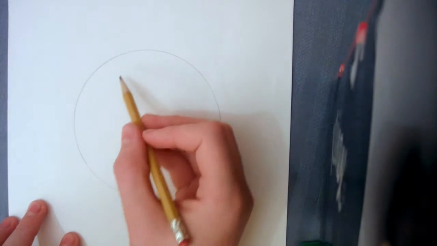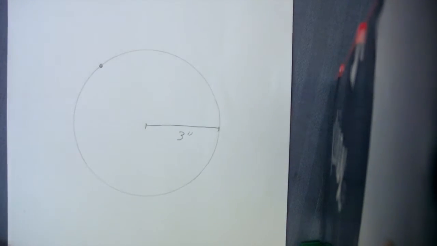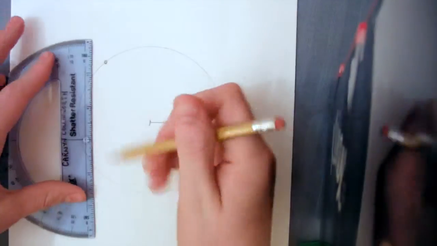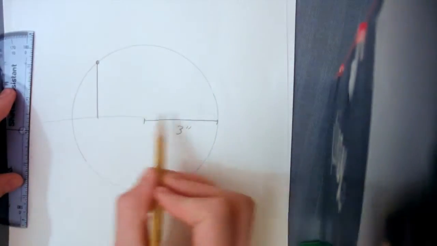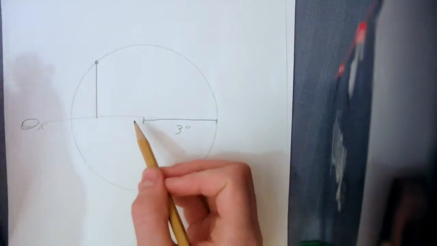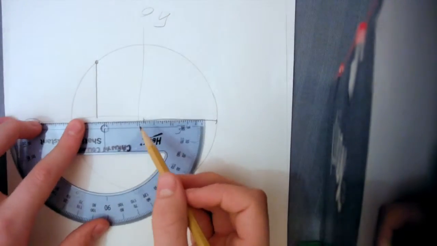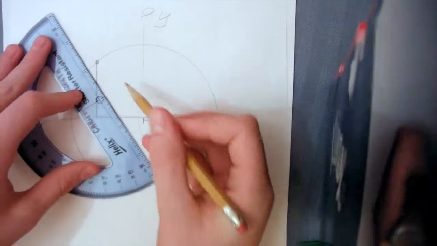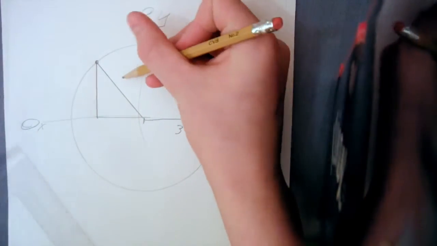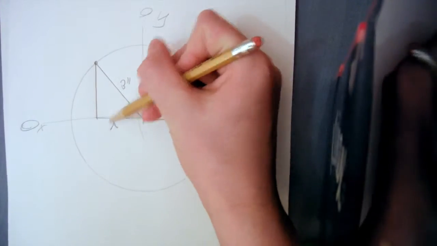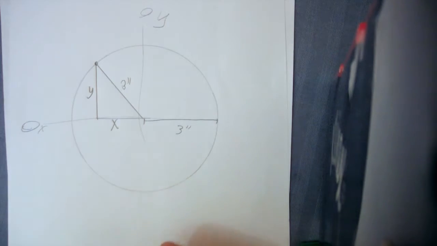So if you want to find a point, let's say this point, you can connect that point and make a triangle with the center. So you go down. So let's say this is 0, 0 on the x and 0 on the y. So you can go like this and create a triangle to the center. So you know the radius is 3 inches, so this is 3 inches, and this is the x and the y. So x is horizontal and y is vertical.